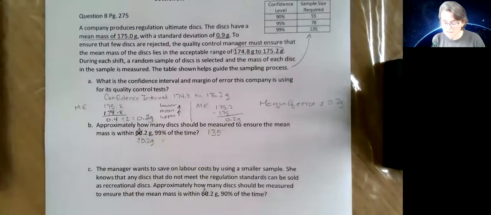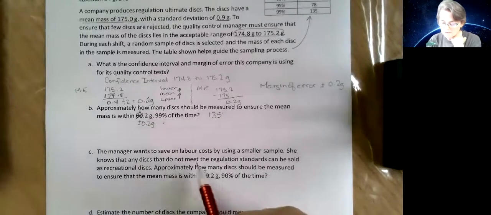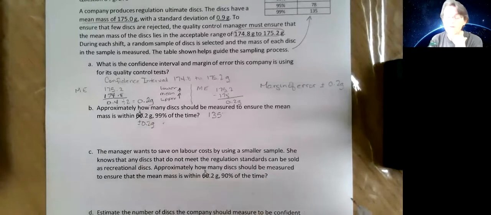All right. Manager wants to save on labor costs by using a smaller sample, right? Because every one that they sample, they're going to have to find the mass of. She knows that any discs that do not meet the regulation standards can still be sold as recreational discs.